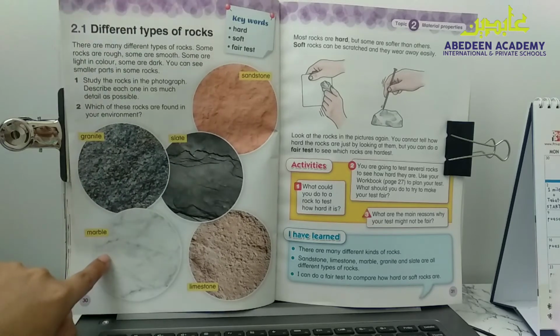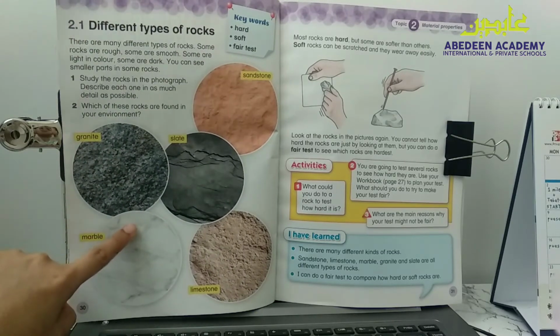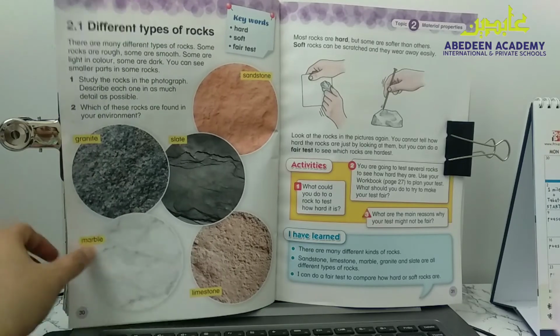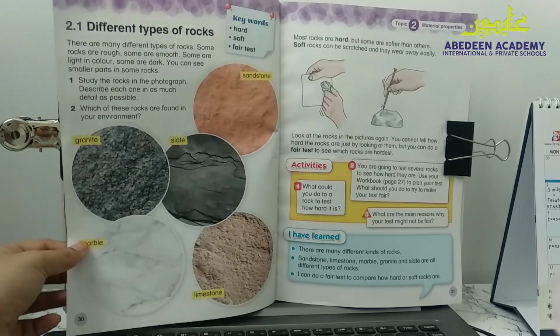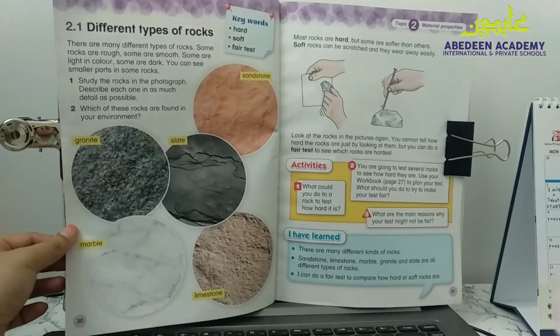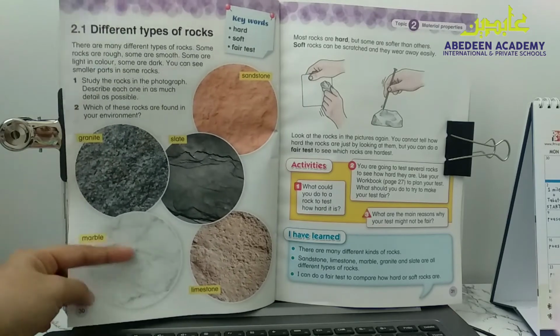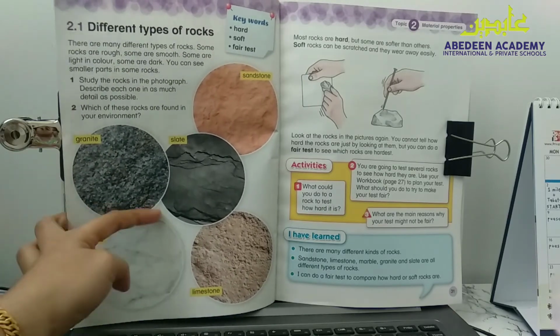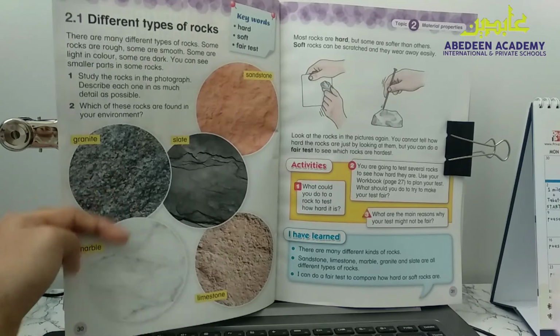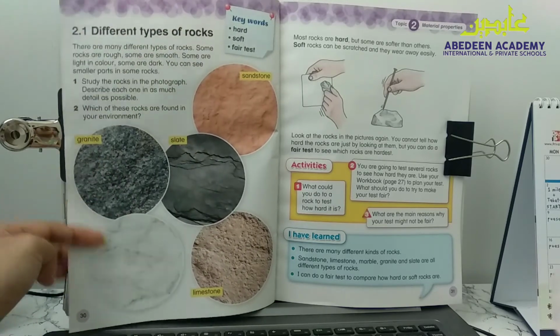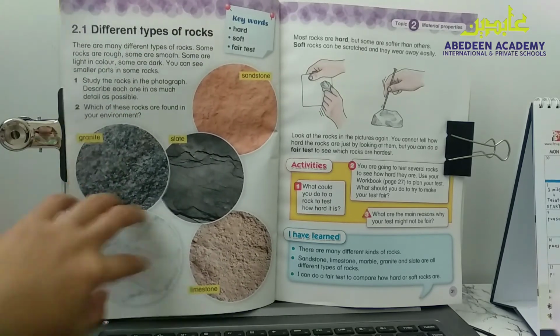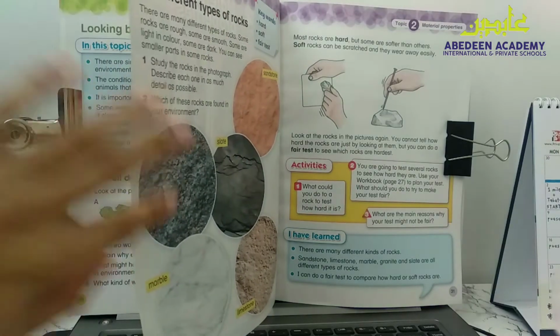So marble, we use it a lot in decoration and furniture. If you have seen marble on your tabletop or kitchen top, they are made from marble. You can see here the design of marble. Two different things. Granite is different, marble is different.